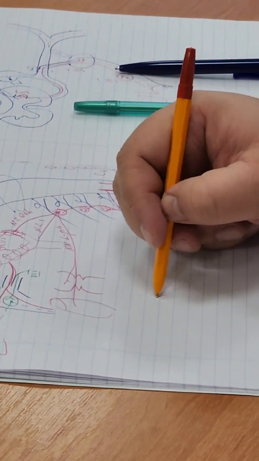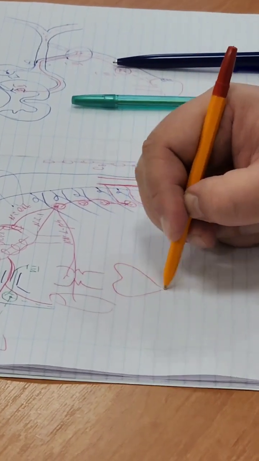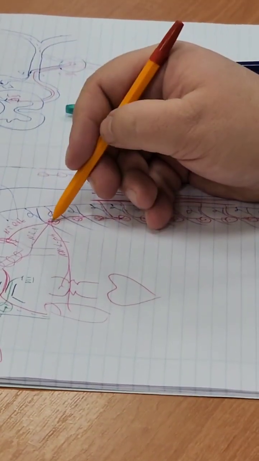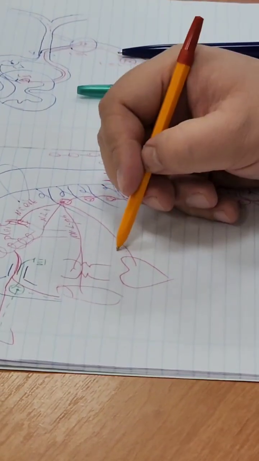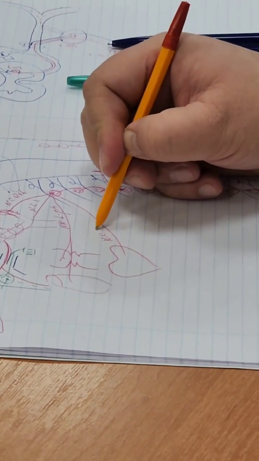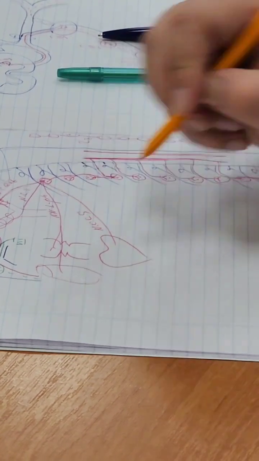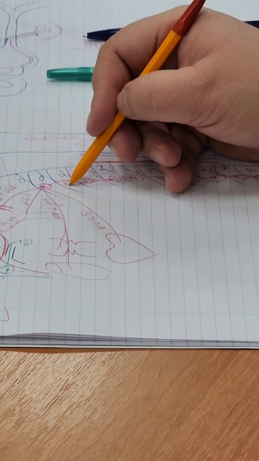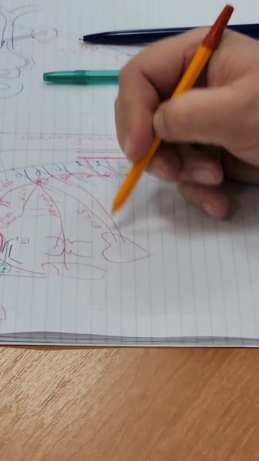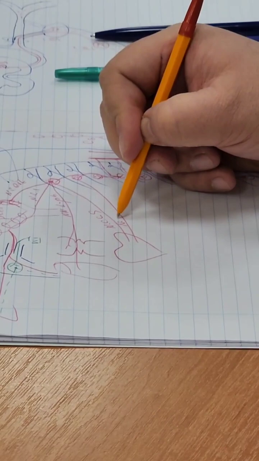If we speak about sympathetic innervation of the heart, the superior cervical ganglion gives nervus cardiacus cervicalis superior. The ganglion cervicalis medius gives nervus cardiacus cervicalis medius.